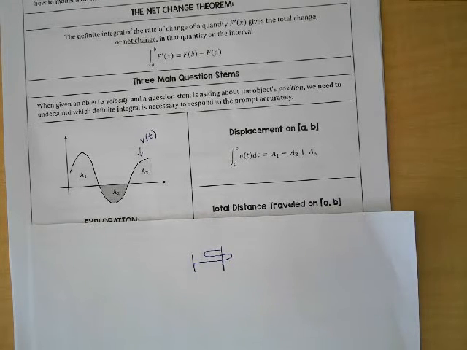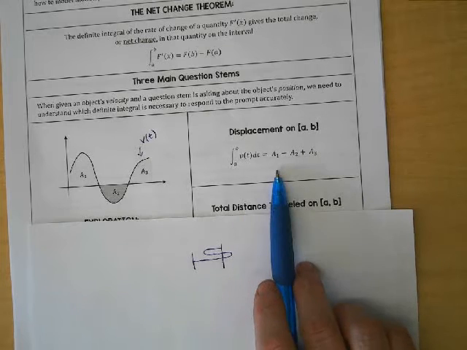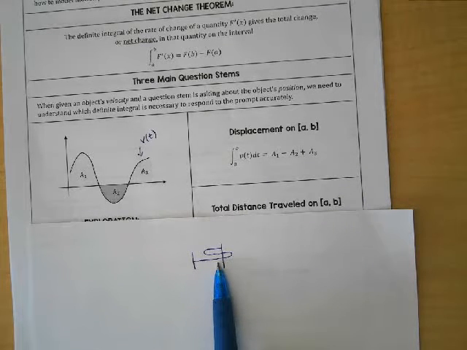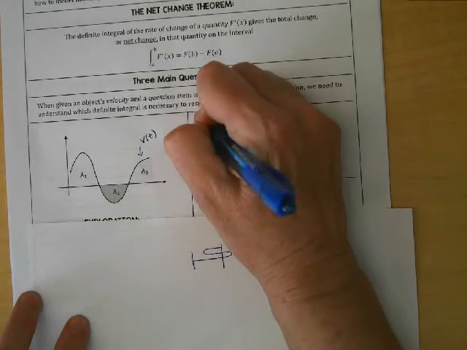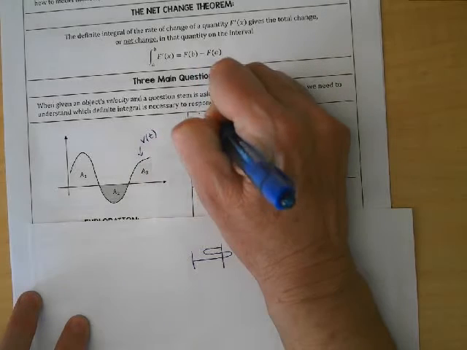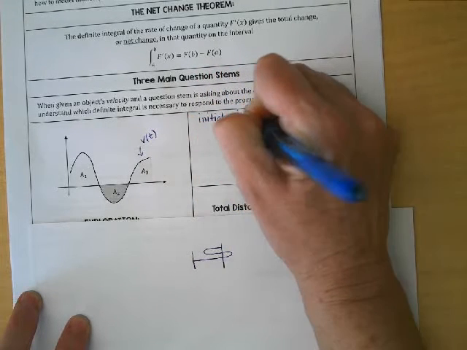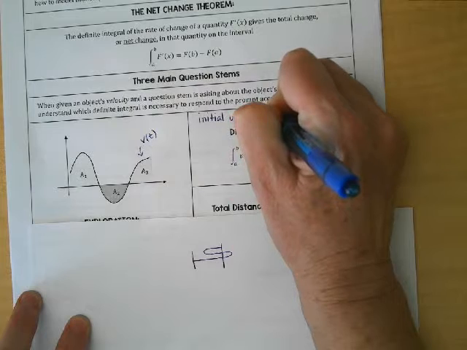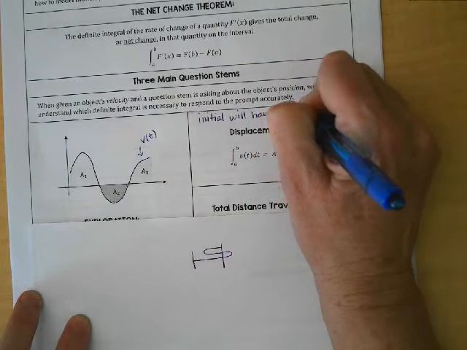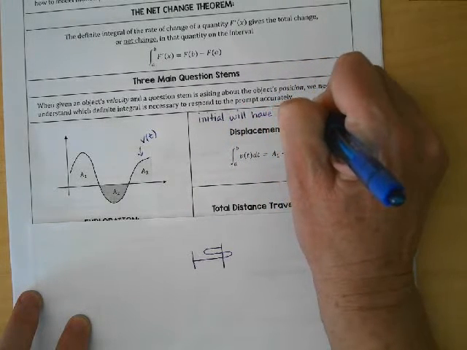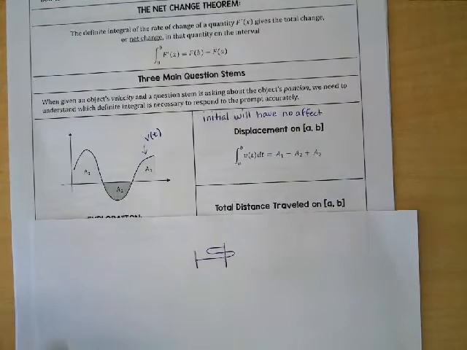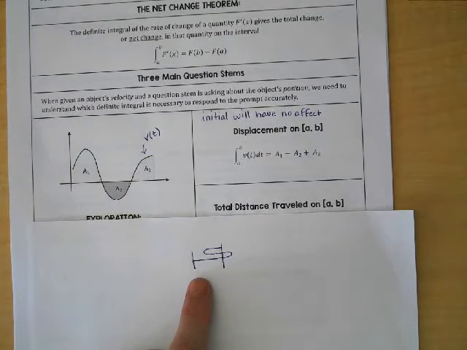We don't care about the initial value. Initial value will have no effect, because who cares where you were? How far did you go? That's going to give me displacement.